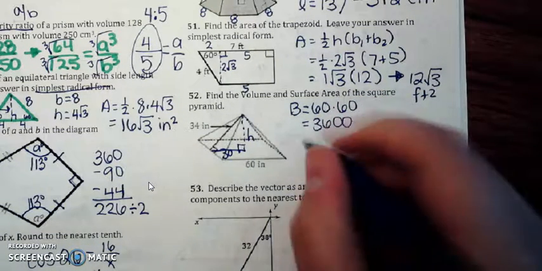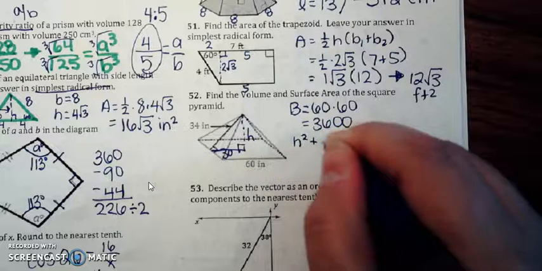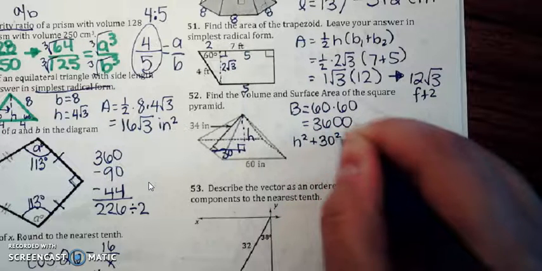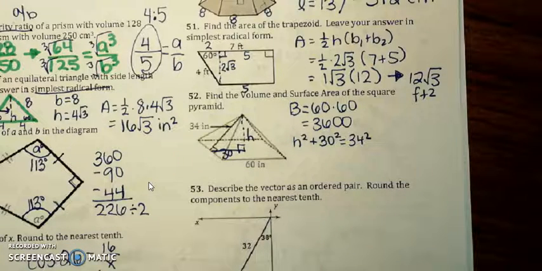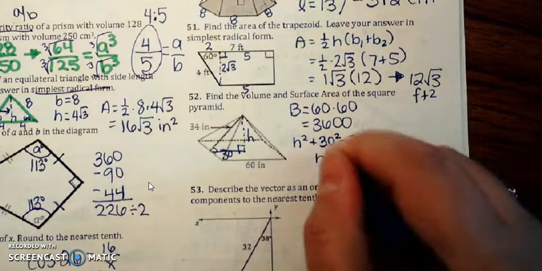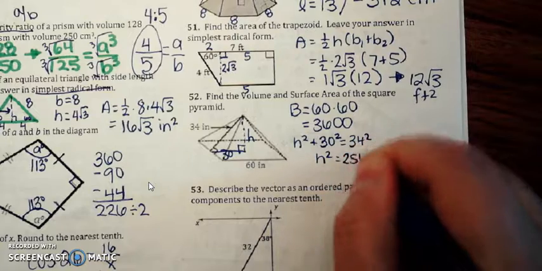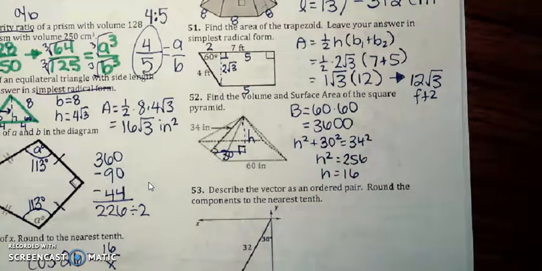We're going to need the Pythagorean Theorem to do that. So the height squared plus 30 squared would be our slant height, which is 34 squared. So I'm going to do 34 squared minus 30 squared. We're going to get h squared equals 256. So the height here is 16.